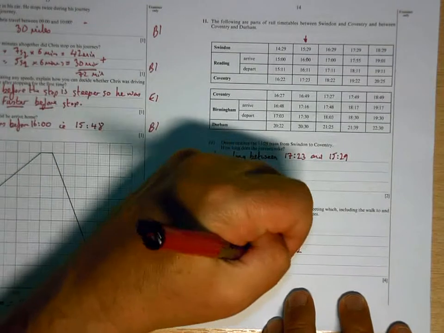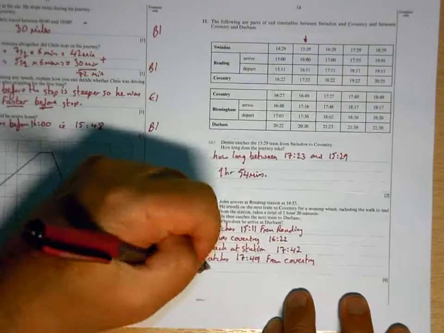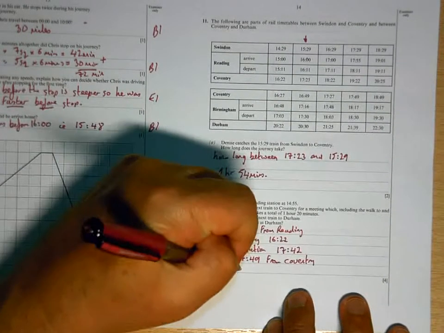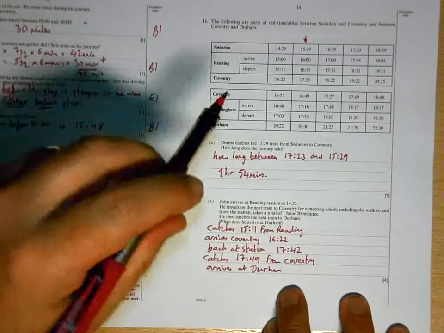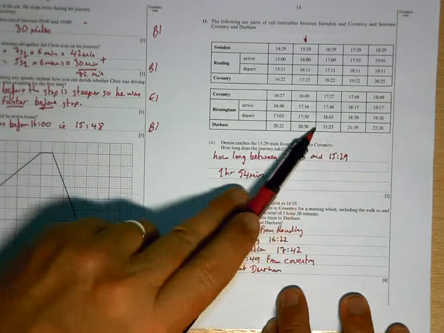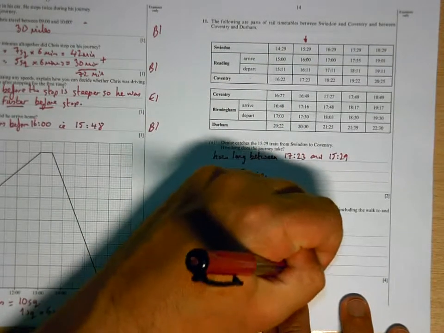So he arrives back at Durham at 21:39. Okay, so that's quite a complicated question, that.